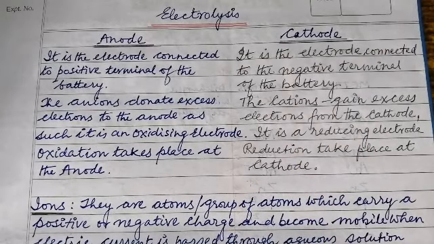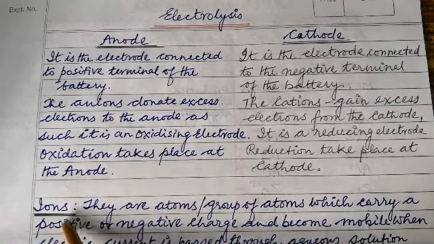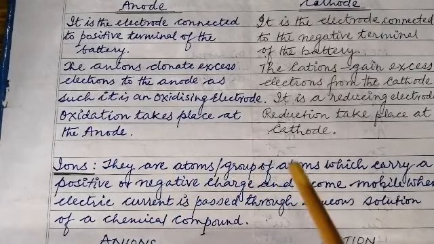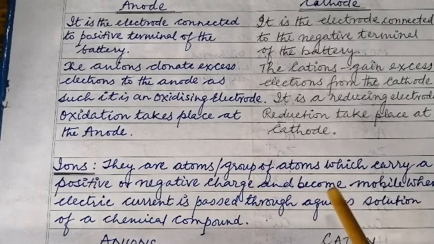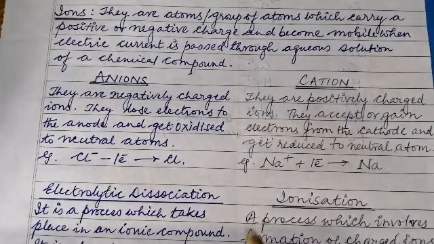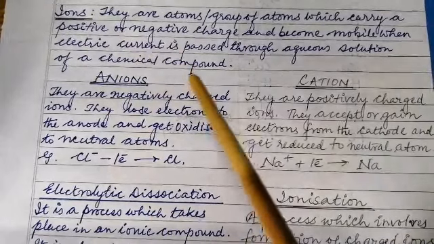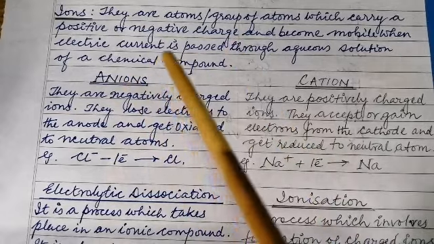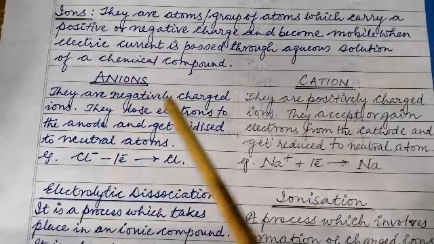Now, what are ions? They are atoms or a group of atoms which carry a positive or a negative charge and become mobile when electric current is passed through an aqueous solution of a chemical compound. So all of you know that ions can either be a positively charged ion, which we call cation, and a negatively charged ion, which we call anion.